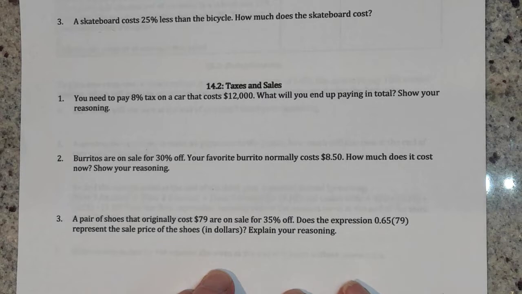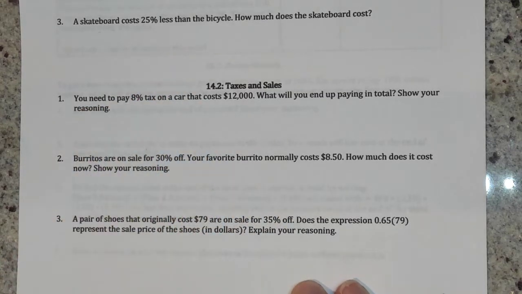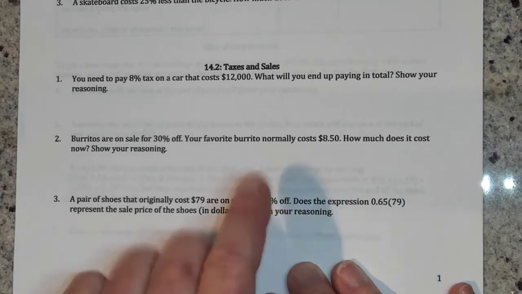So on this next section, what I'd like you to do is just do a quick read here. You need to pay 8% tax on a car that costs $12,000. What will you end up paying in total? Show your reasoning. Question number 2, burritos are on sale. Your favorite burrito costs $8.50. How much does it cost now? And the last one was a pair of shoes. They cost $79. They're on sale now. Does this expression make sense?